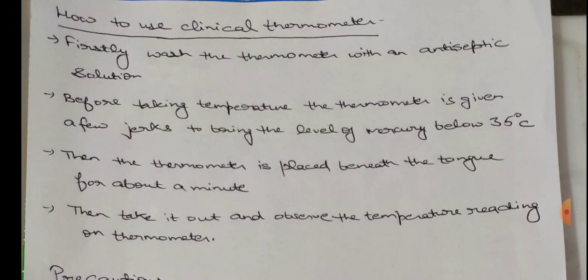Third, the thermometer is placed below the tongue for about a minute. For 1 minute it is kept below the tongue, and then it is taken out and the reading is taken on the thermometer scale, according to how much the mercury has risen on the scale. So this is how the clinical thermometer is used.